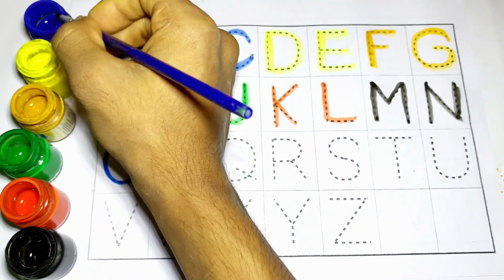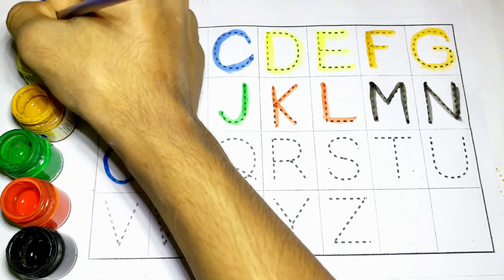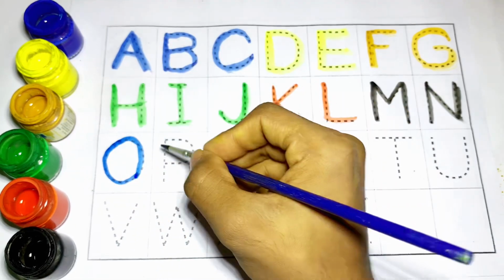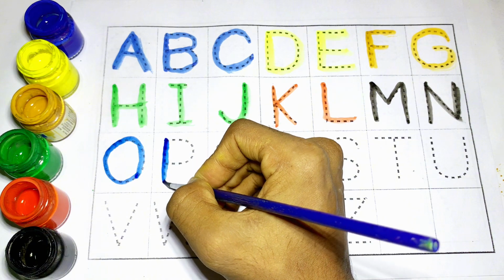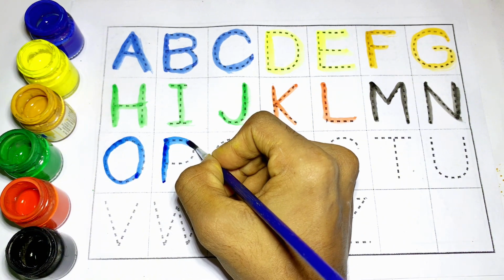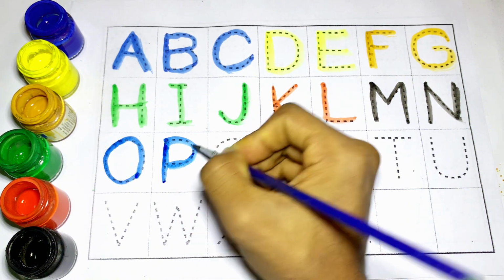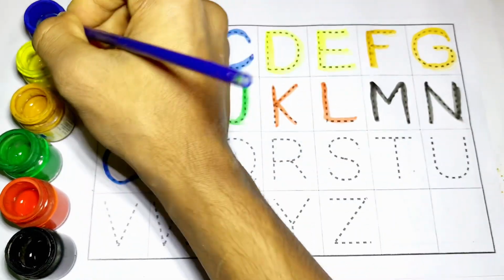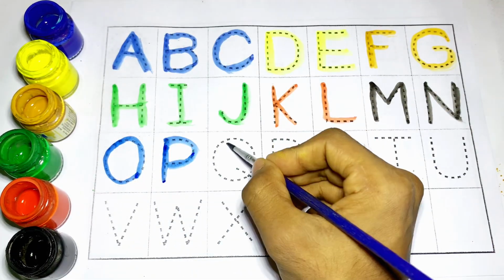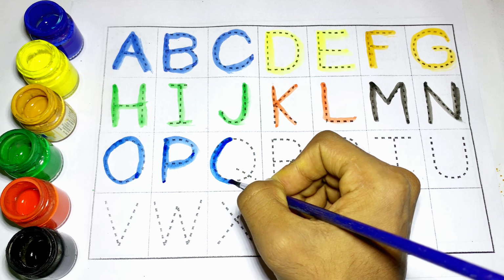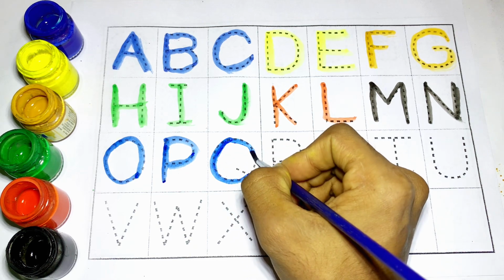Kids, again use blue color and draw P. P for parrot, P for penguin. Kids, now draw Q. Q for queen, the alphabets of Q.